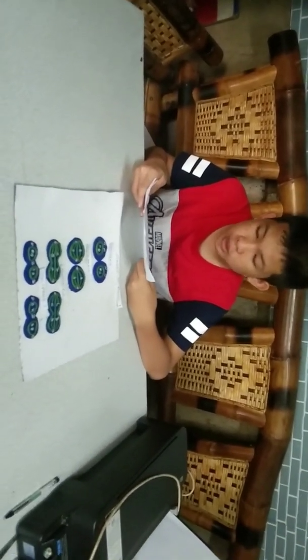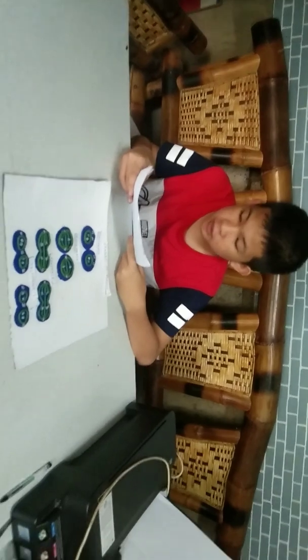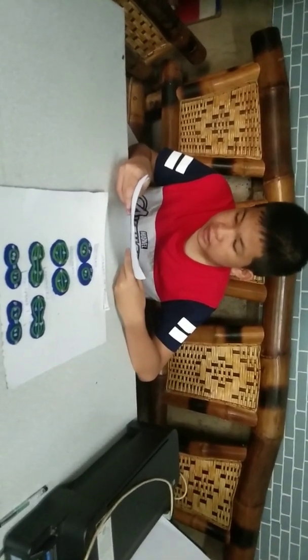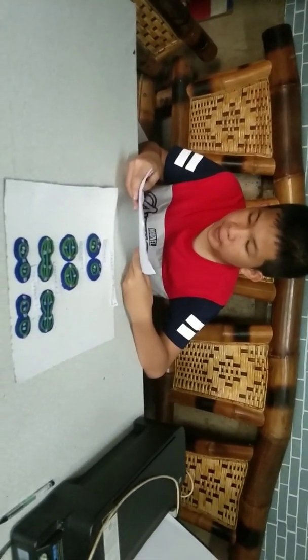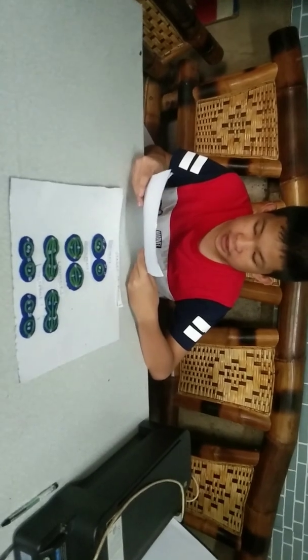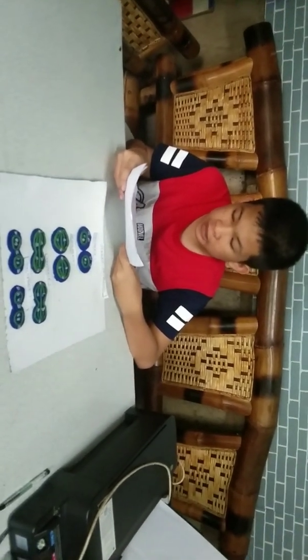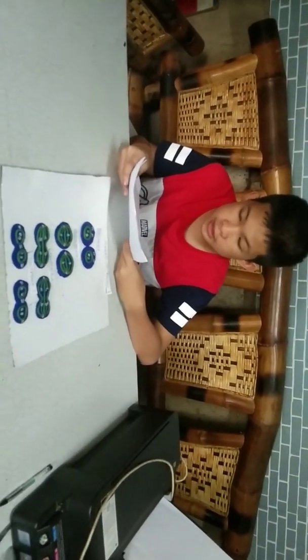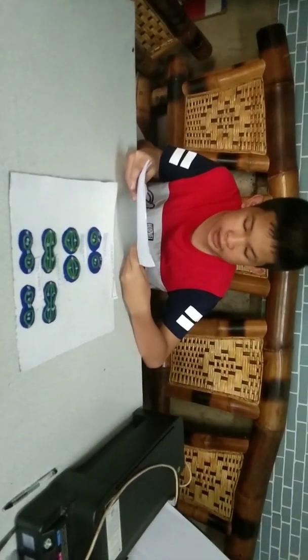Meiosis consists of two divisions, both of which follow the same stages as mitosis. The stages are prophase, metaphase, anaphase, and telophase. Meiosis is preceded by interphase, in which DNA is replicated to produce chromosomes consisting of two sister chromatids.